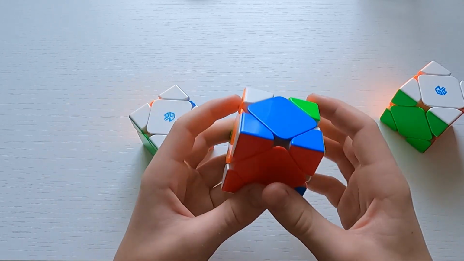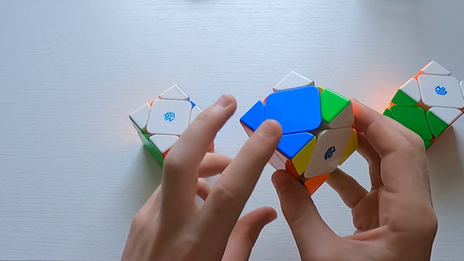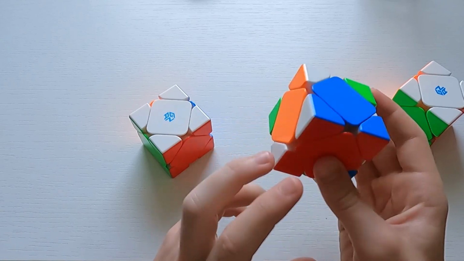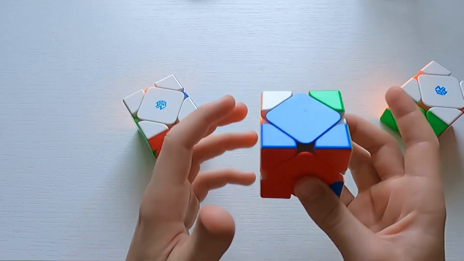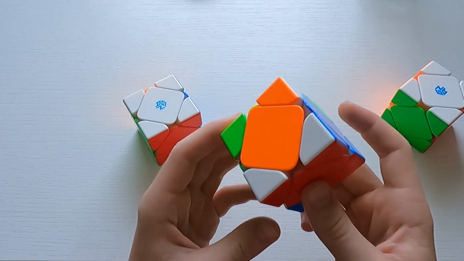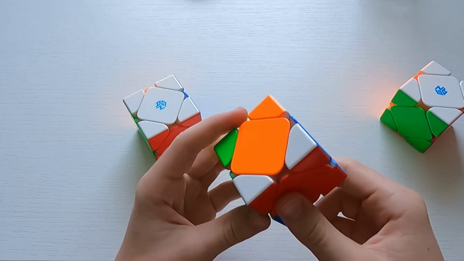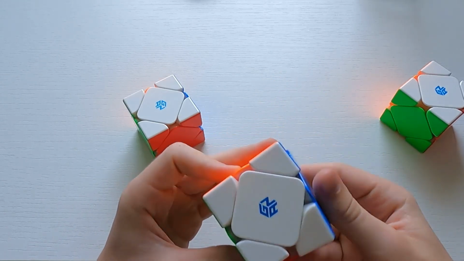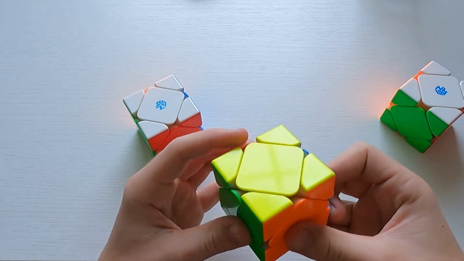And mirror, once again these two stay in the same place, but now these three centers cycle around from left to right, and I executed like either here or either here.